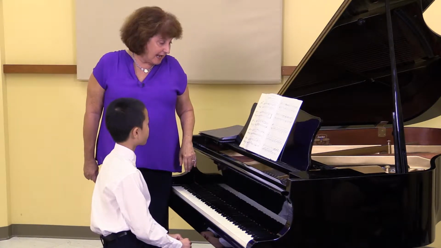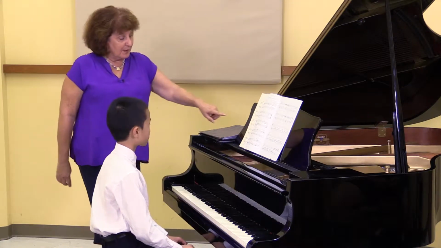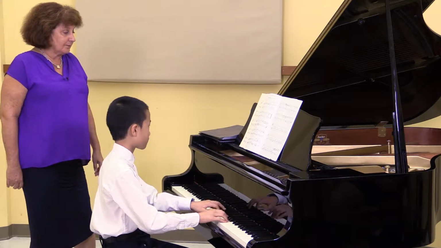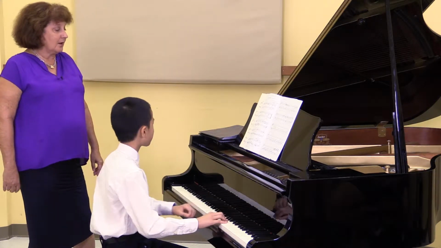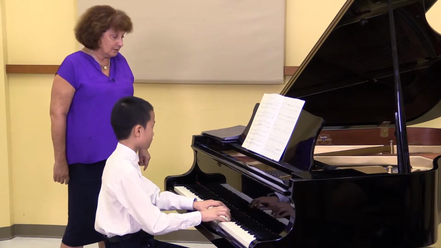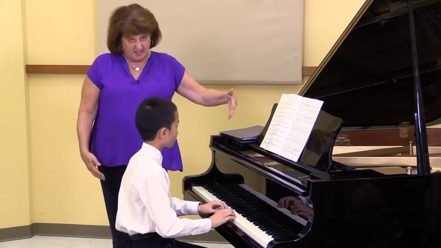So he's starting at measure 23 as hands together. Remember, you're going to go to the downbeat. Play that. Okay, good. Do it again. Let the left hand sing out. Ready? Here we go. Good. Now, let's say he does that 3 or 4 times.